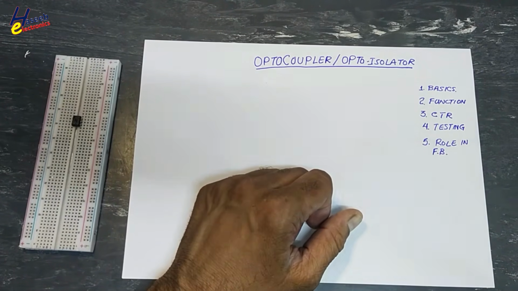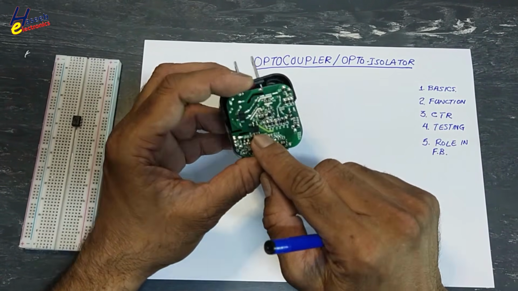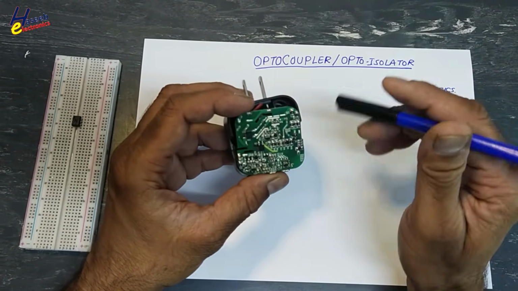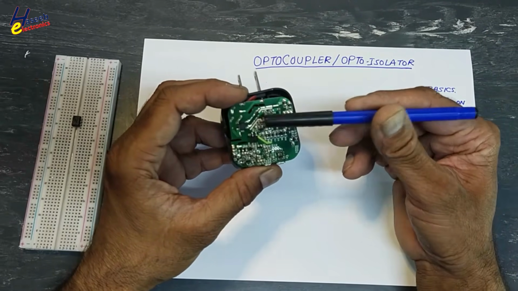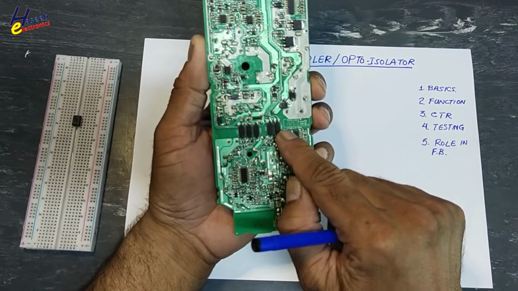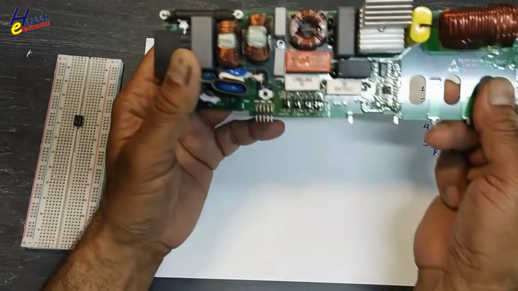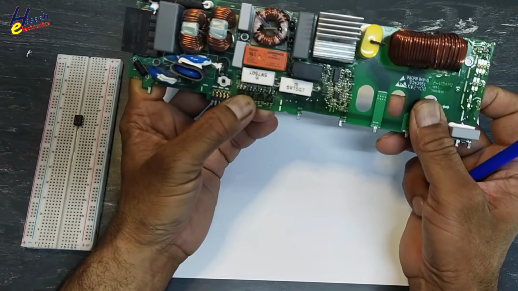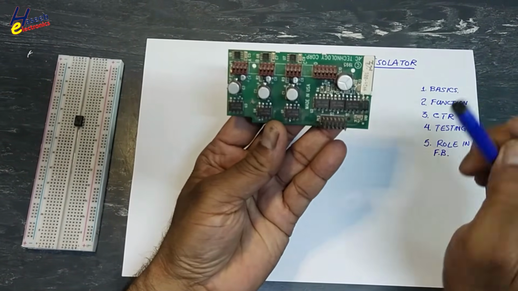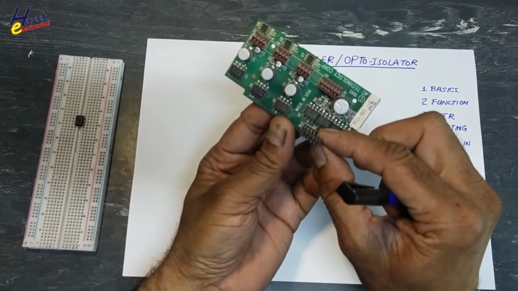When we see different circuits, power supply circuits, chargers, we see a small tiny component that is connected between the output side and input side, the secondary side and primary side. If you see a set of 5 optocouplers that are connected between the secondary side and primary side. Same way in this circuit, 4 optocouplers. 3 optocouplers here. In this circuit, 3 and 3, 6, 7 optocouplers are connected in this board.